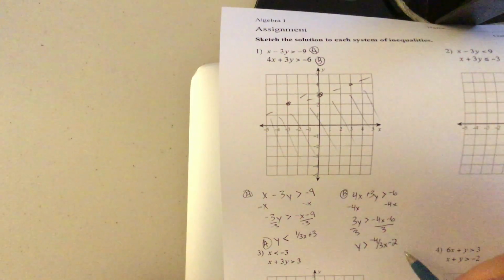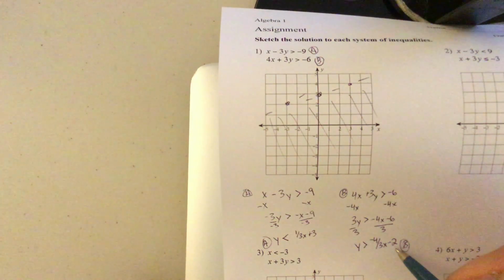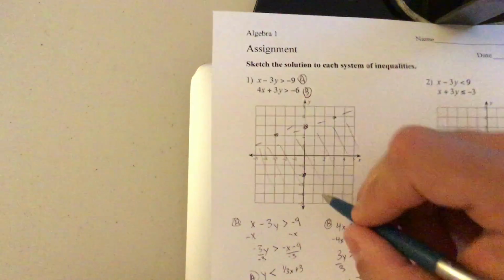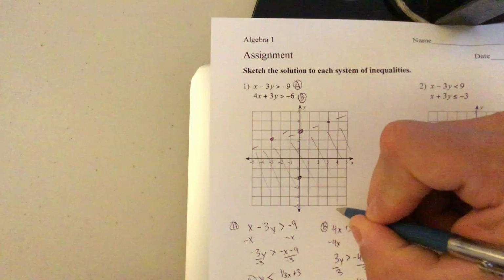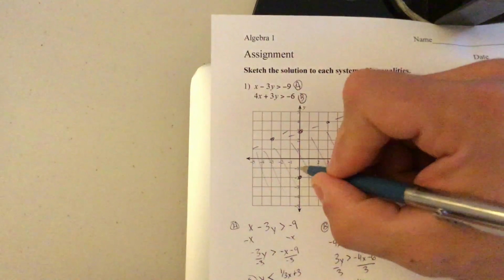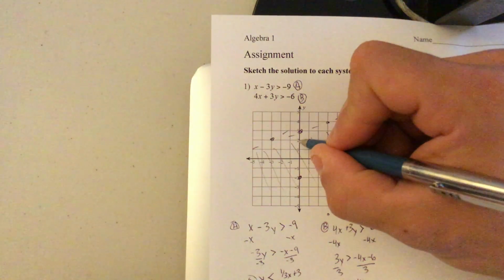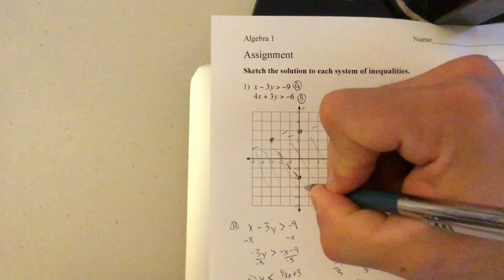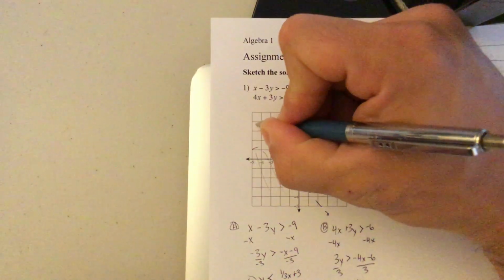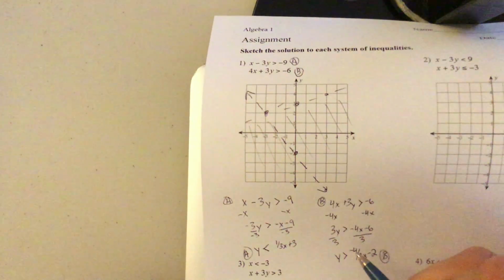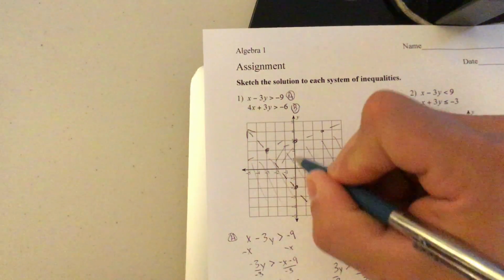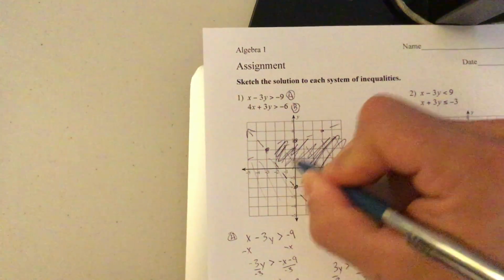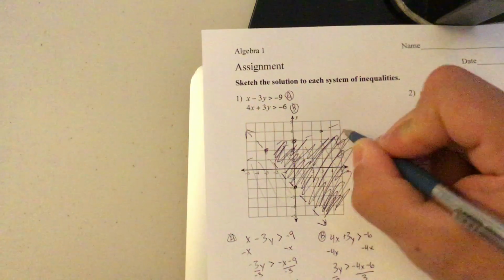Our other line, line B, has an intercept of negative 2. And then we'll go down 4, right 3. Now you might say, but mister, it doesn't fit. I agree with you, so we might actually have to go up 4, left 3. That's still okay. This is a dotted line because there's no or equal to there. And we're going to have to shade above. So that means we're shading up here. Right there's my overlap region. So right here, guys and gals, is where I'm going to darken my shading.